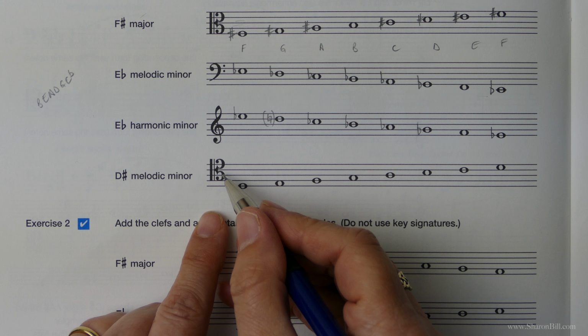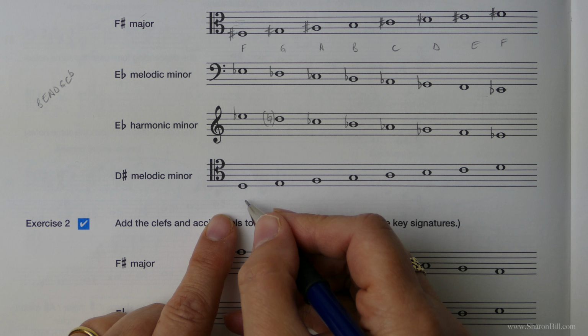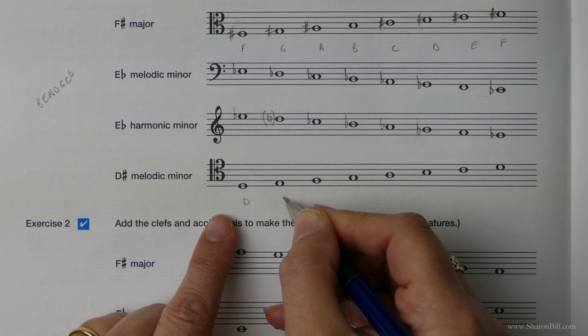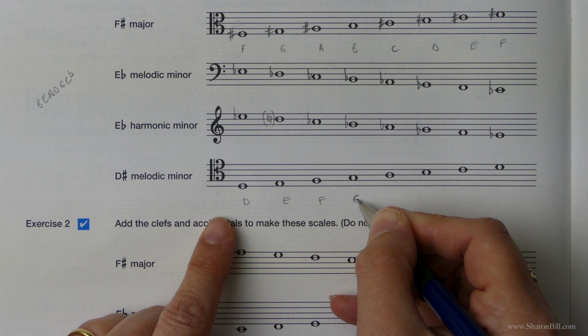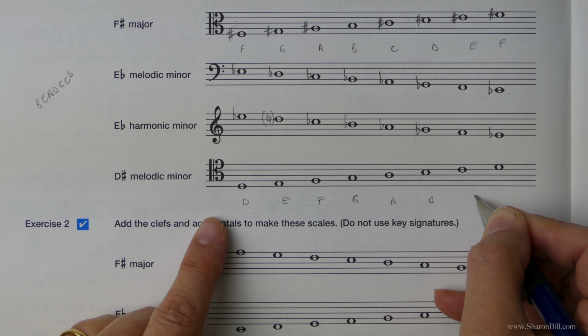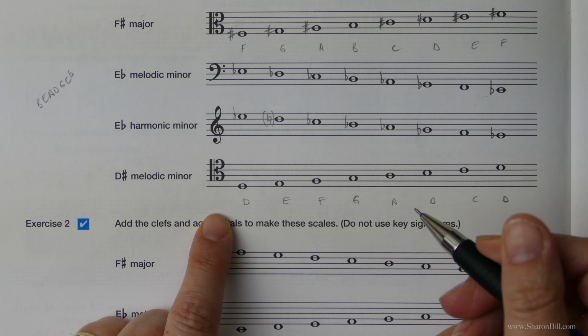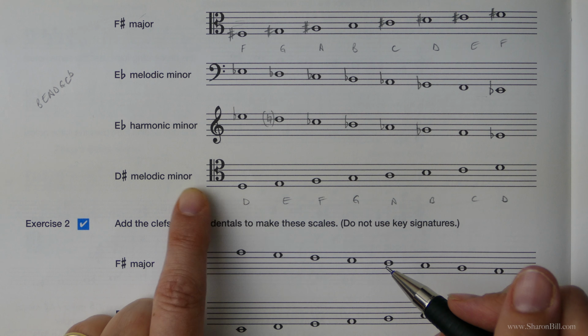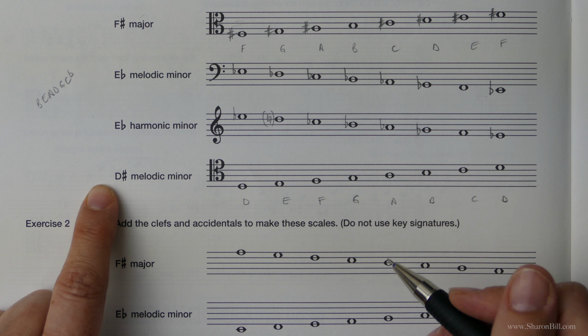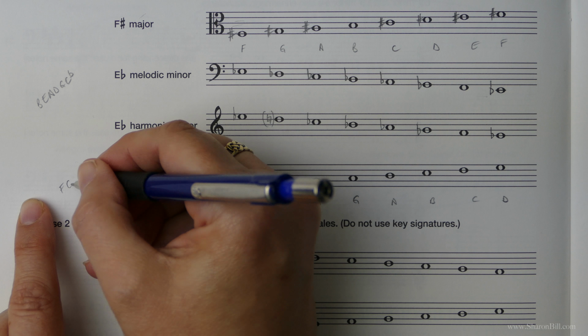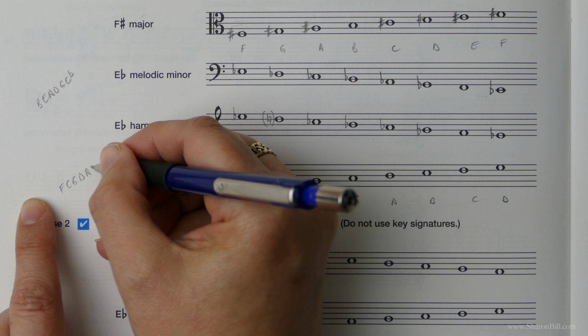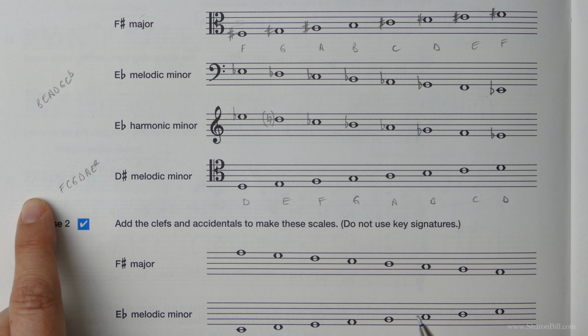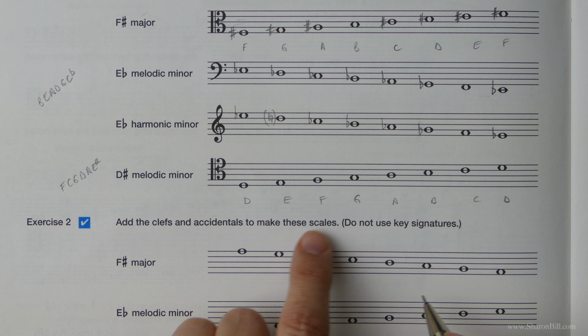So again, we're in tenor clef, so let's just write D, E, F, G, A, B, C, D. That's just made it a whole lot easier. So D sharp minor is related to F sharp major. So I want F, C, G, D, A, E sharp. So let's just apply that key signature now.